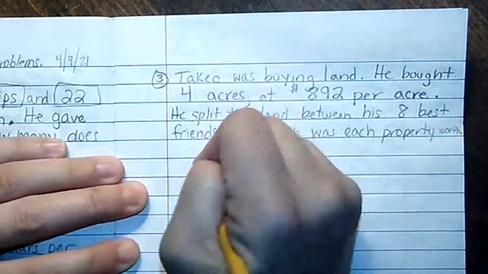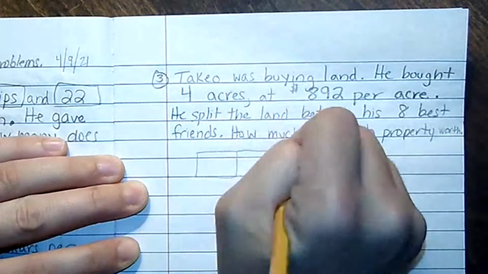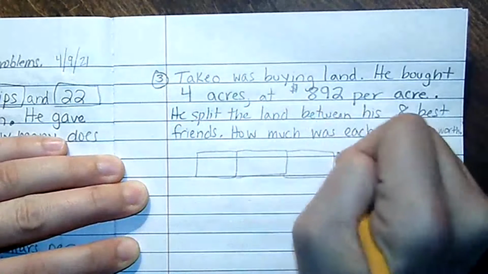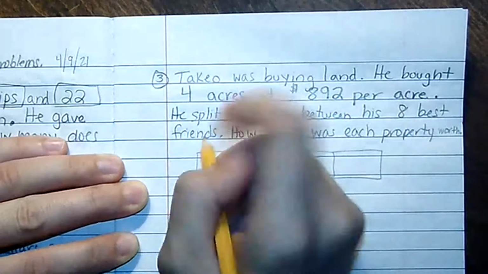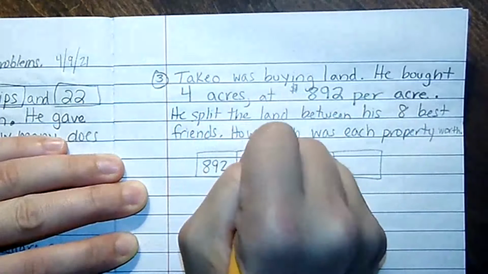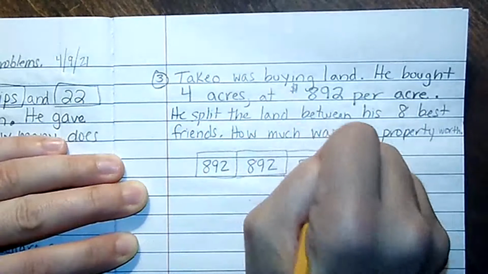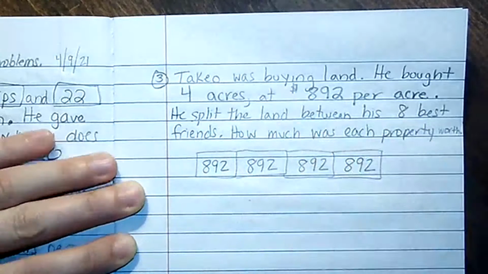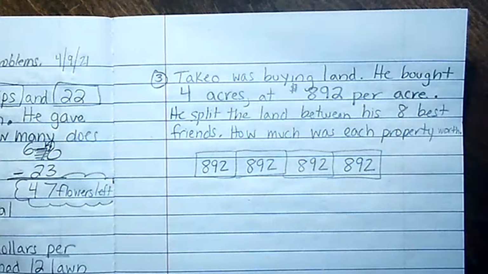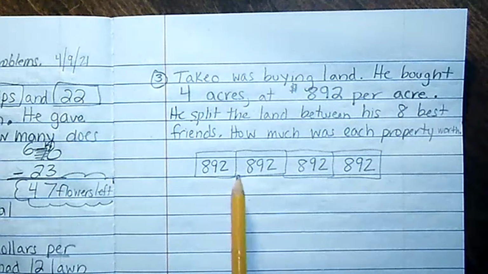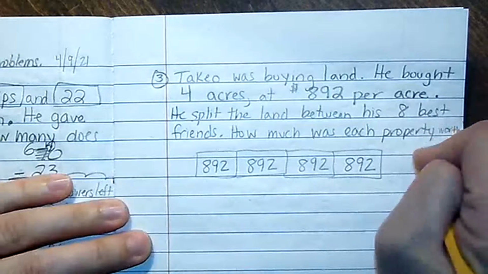All right, so I know he has 4 acres. So that tells me 1, 2, 3, 4. And each one of these cost $892. What should my first step be? Remember, it's a 2-step problem, so I'm going to have to do at least 2 things. All right. I have to do either multiplication and multiply these together, or I could do repeated addition. I'm going to pick multiplication because we haven't practiced in a while, but I can do it.